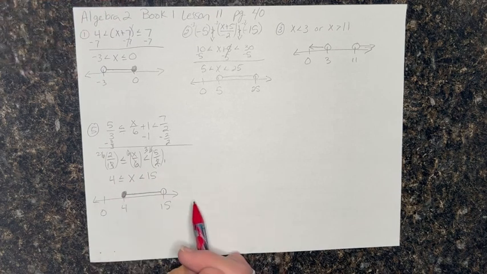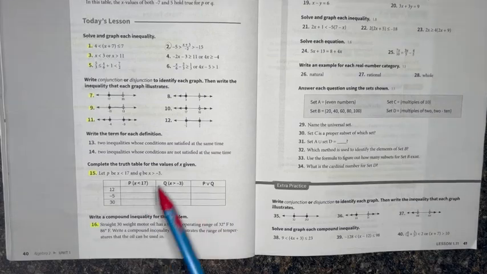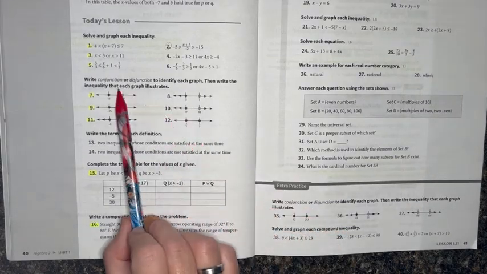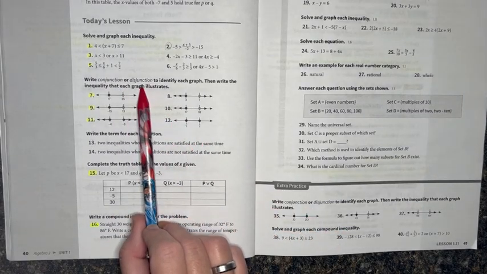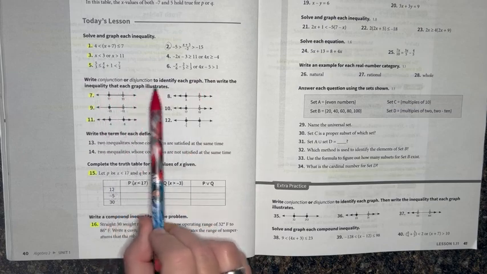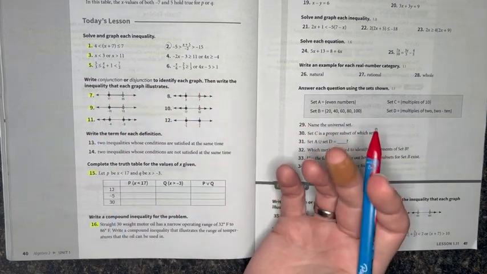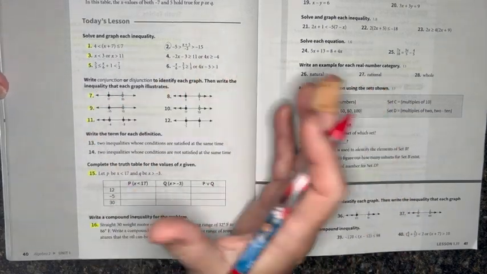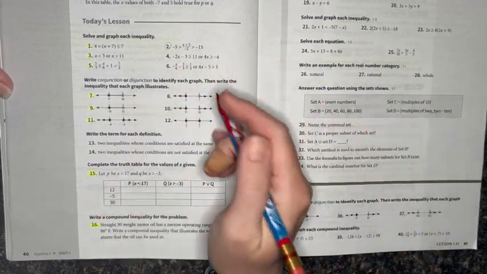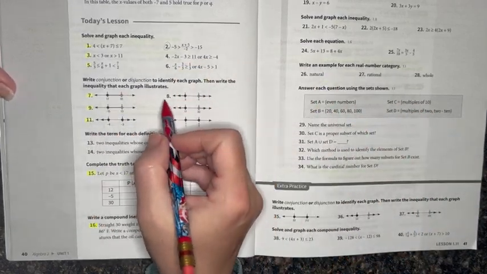All right, let's go back to the book for the next set of problems. 7 through 12, they want us to write conjunction or disjunction to identify the graph, and then write the inequality that goes with each graph. You can just put C or D. I don't need the whole word. There's not a lot of space here.